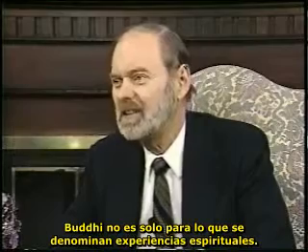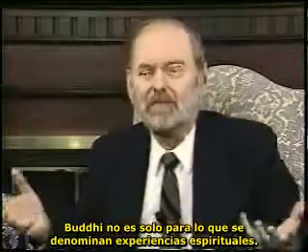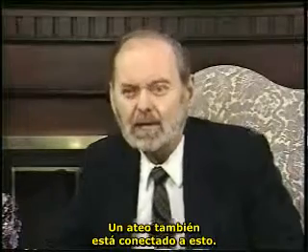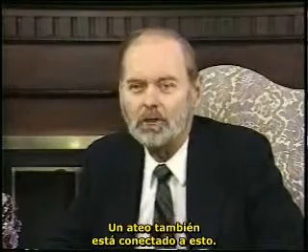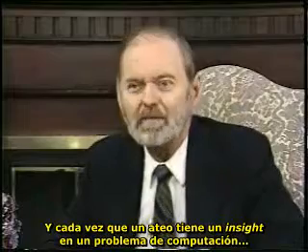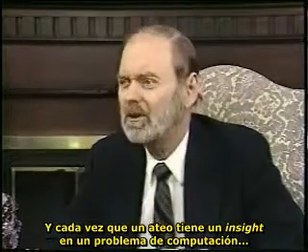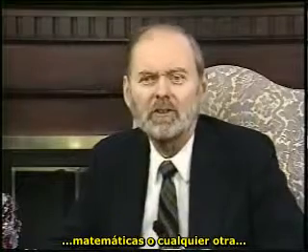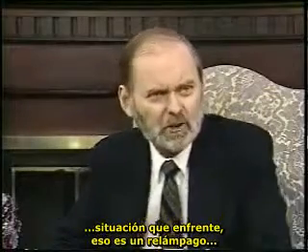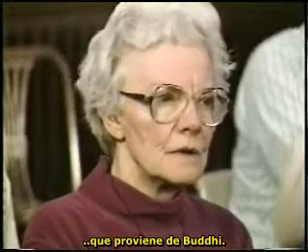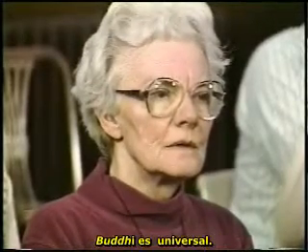Buddhi is not something that is just for so-called spiritual experiences. An atheist is also rooted in this. And every time an atheist gets an insight into a computer problem or into a mathematical problem or into any other situation before him or her, that is a flash from this level of buddhi. Now you see, buddhi is universal.